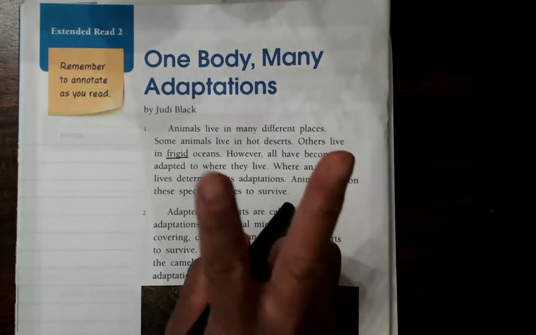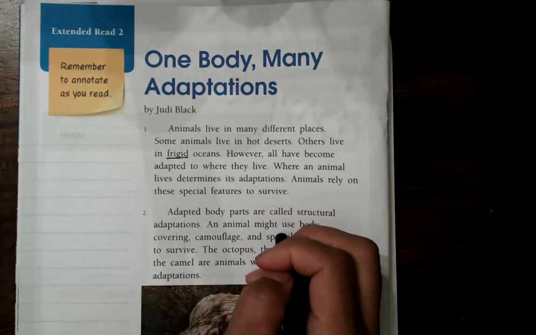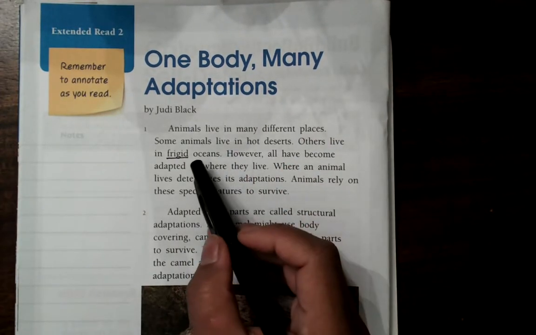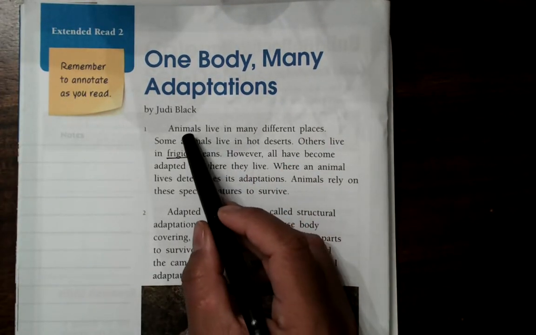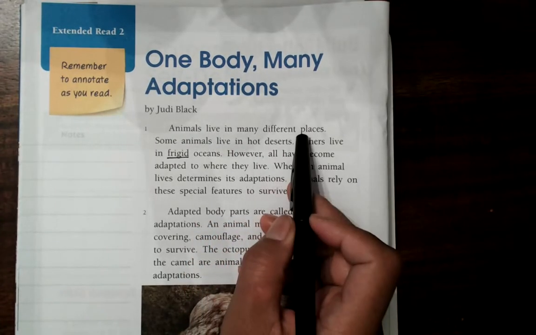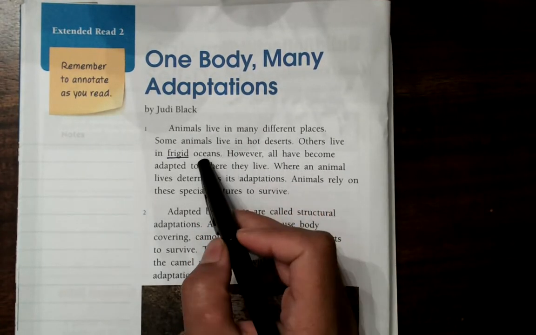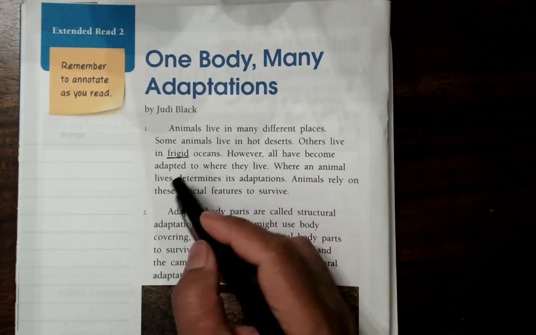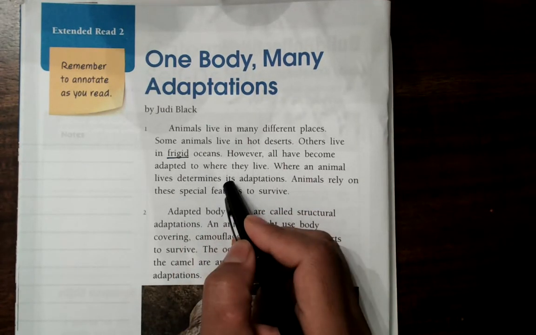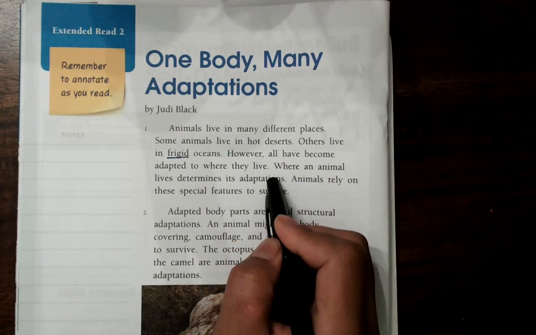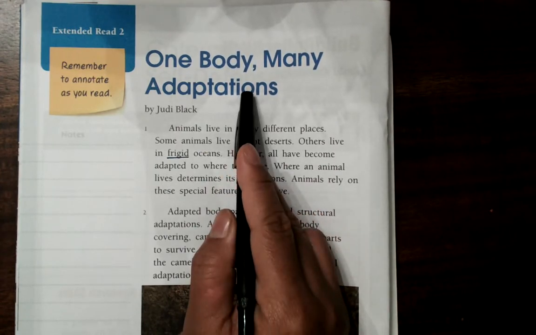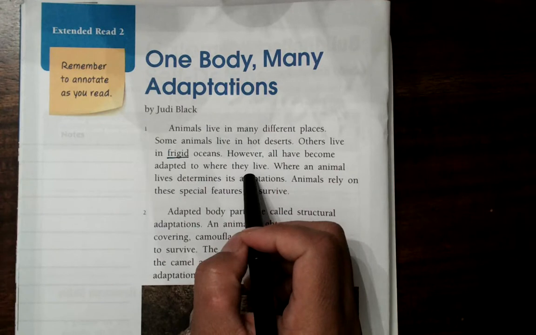So I saw two big important pieces of details, of information, right? The first one was animals live in many different places. And we knew that from the hot deserts and frigid oceans, right? And then it says, where an animal lives determines its adaptations. Now we are talking about One Body, Many Adaptations, and it says so right here that wherever an animal lives, that's what determines its survival skills.